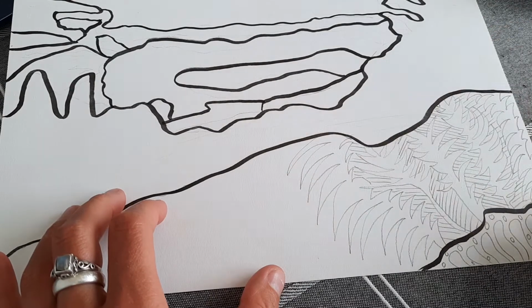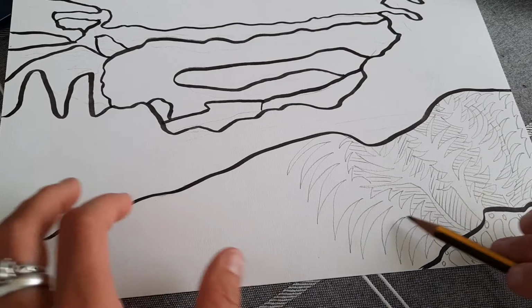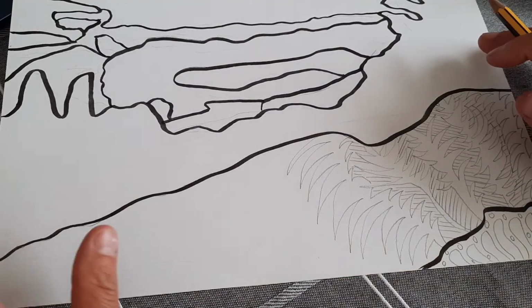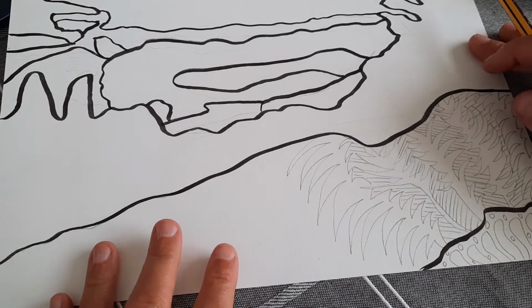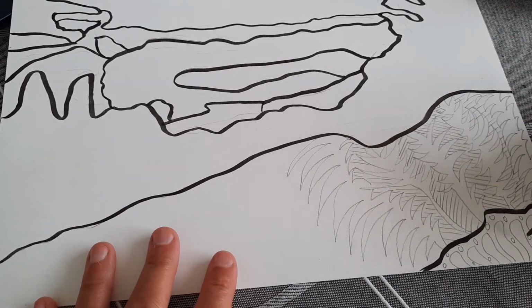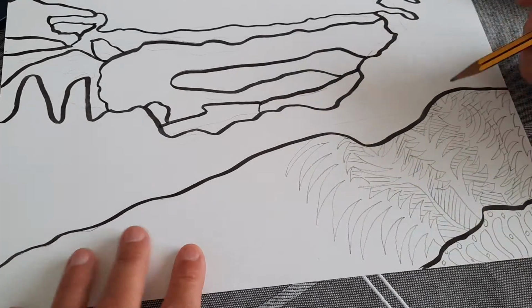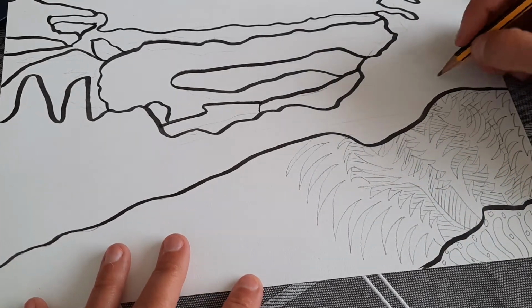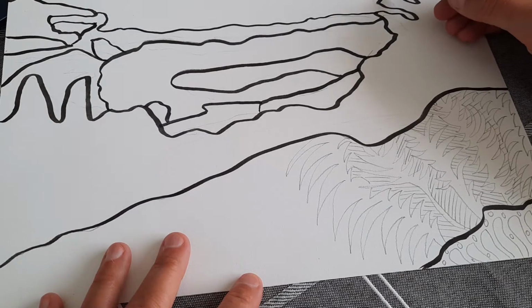Right, and I would carry along all the way to this side. Okay, but I'm just going to move into this bit here so that I can show you how to make your Zentangle marks a little bit closer as we move towards the middle ground. Okay, so here I've got quite a kind of strange tree here, so I'm going to draw my lines quite close together.